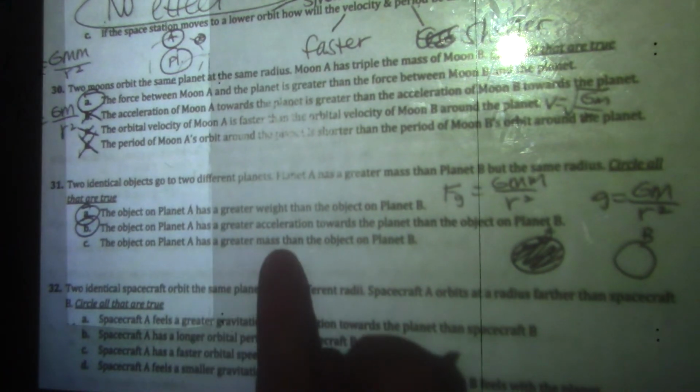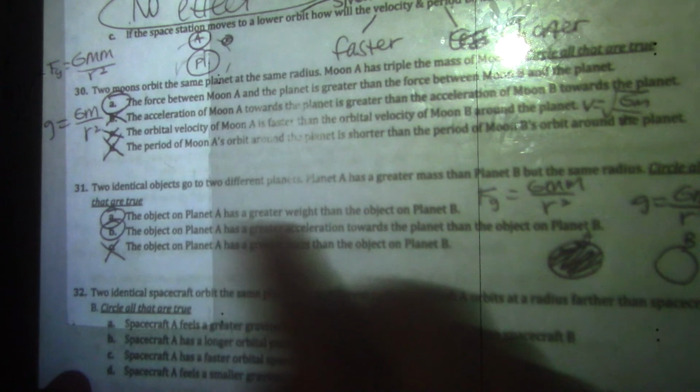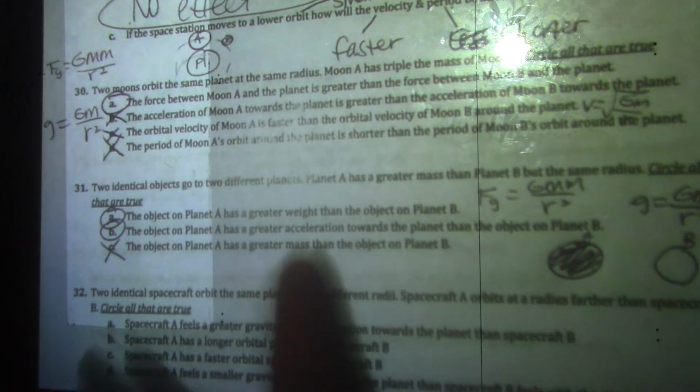And then it has a greater mass, that is not true. The mass of the object should stay the same no matter where it is. It's only the weight, or the force of gravity, or the acceleration that's changing due to location, because the gravity is changing. The mass is not.